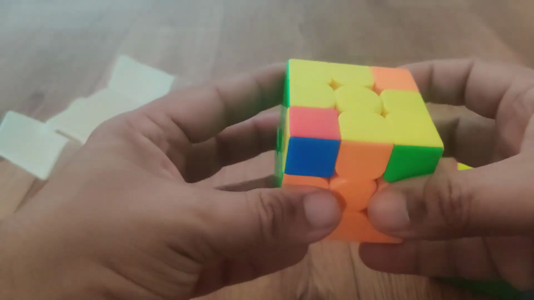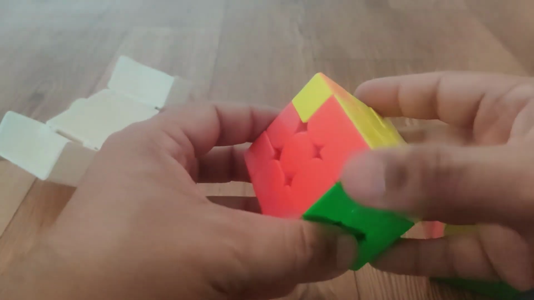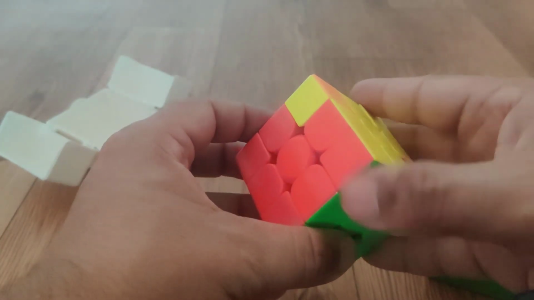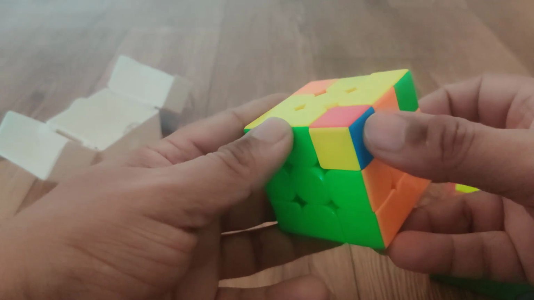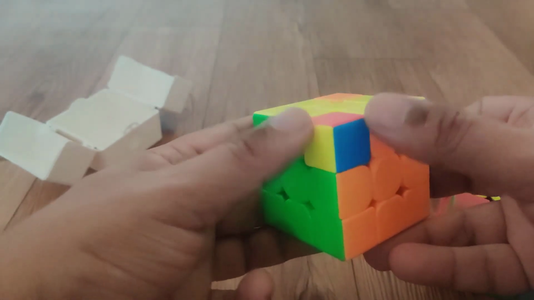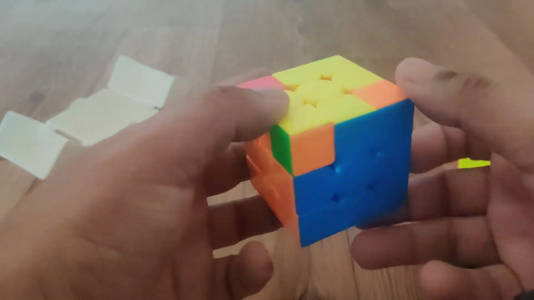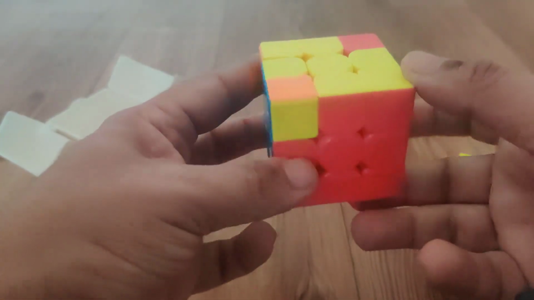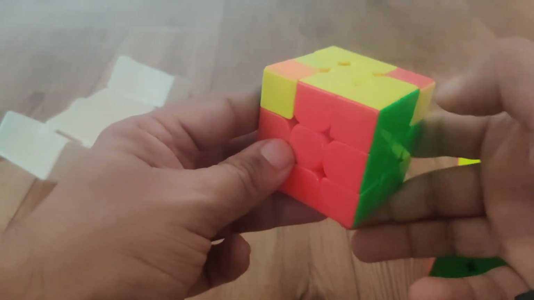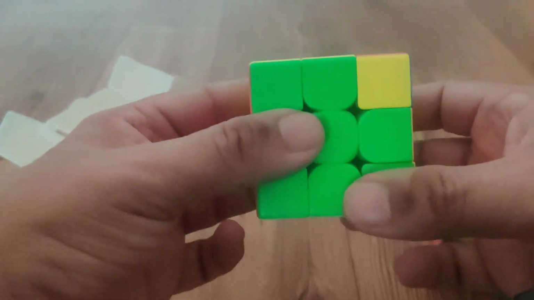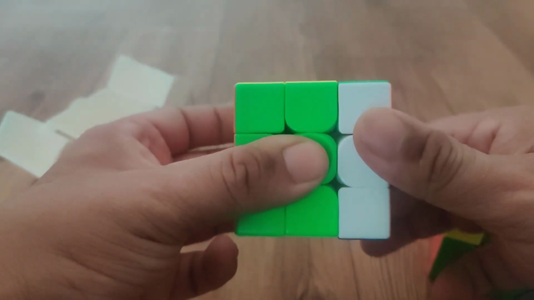Let's look, there may be one. So you can see that this is in its exact location. This is still not in its correct location, nor in its exact location. Obviously this is also not. Only this is in its correct and exact location. So hold it this way and do the algorithm again.